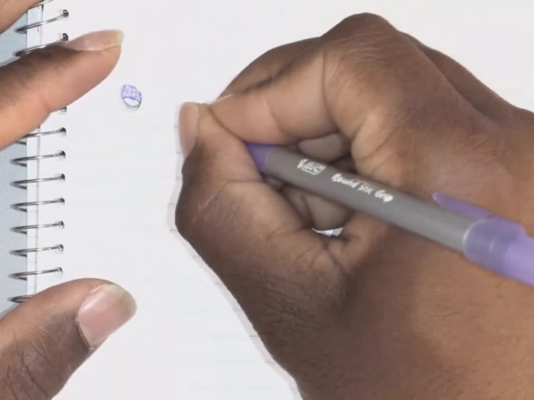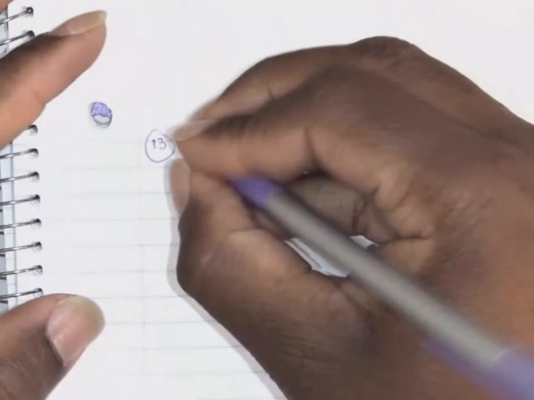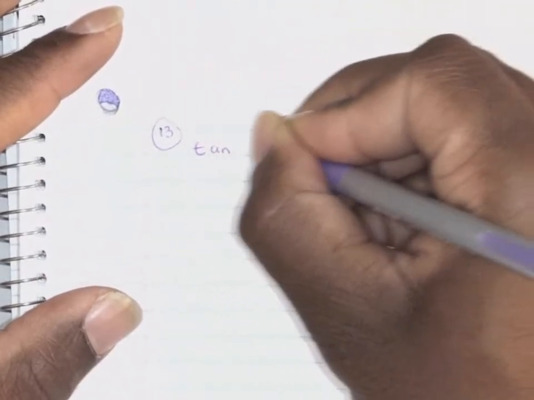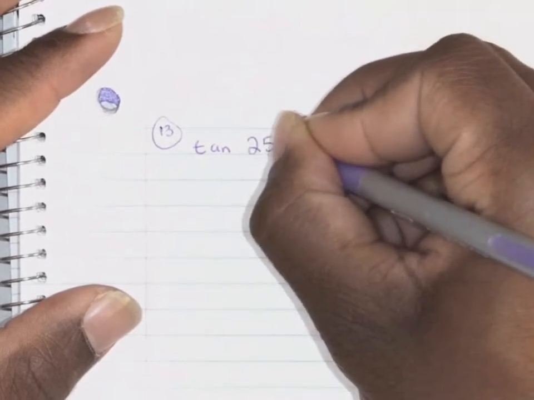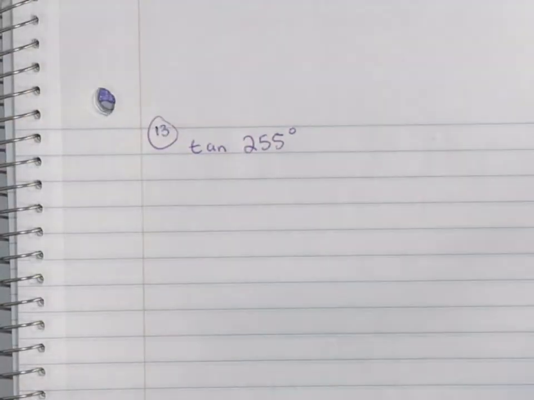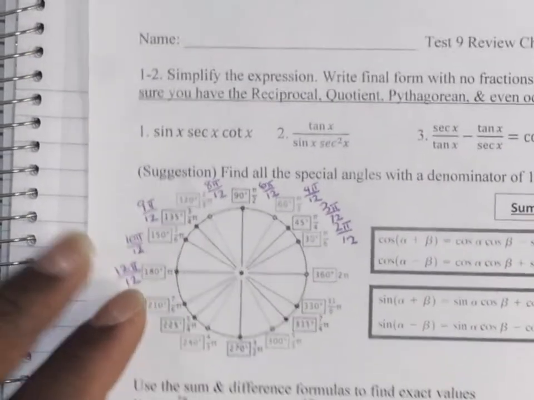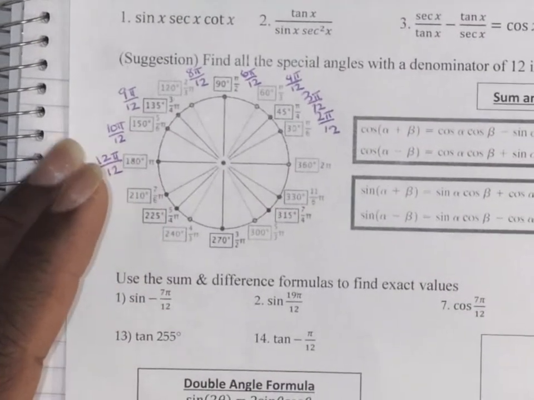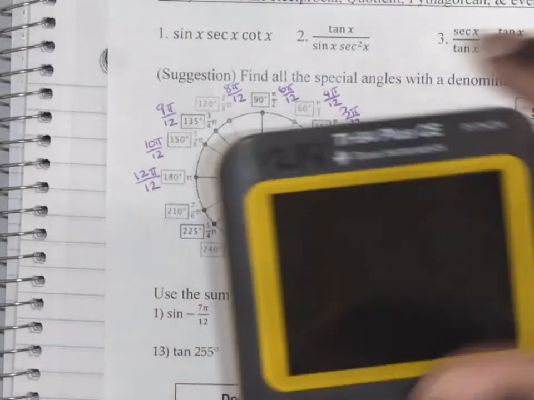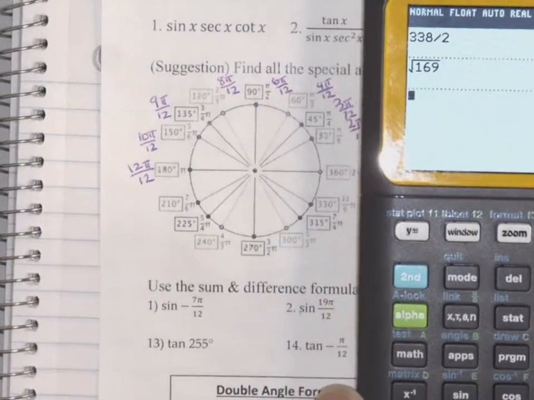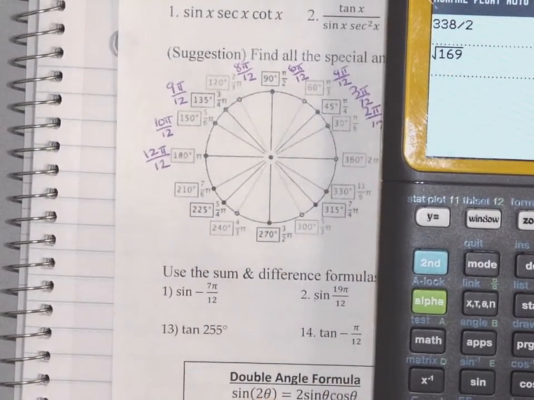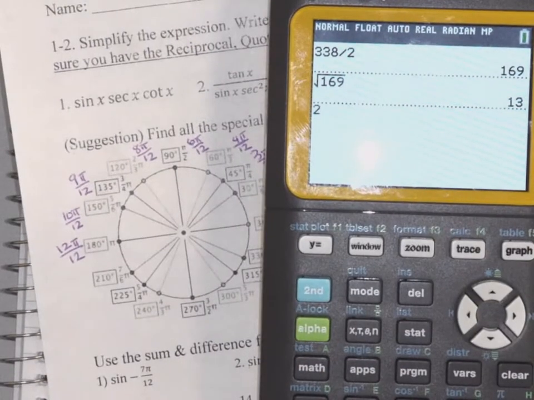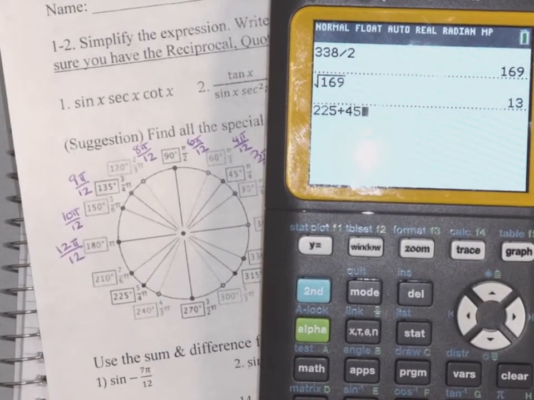All right. Number 13. We got tangent of 255. All right, so 255 isn't on my unit circle. I need two angles that I can add or subtract to give me 255. So what I might do is say, let's see, what if we did, let's try maybe 225 plus 30, what's that?